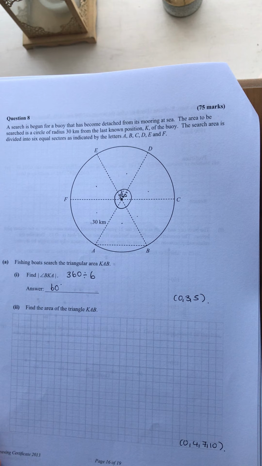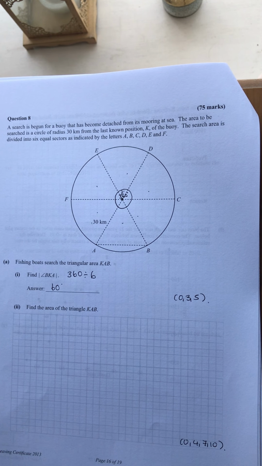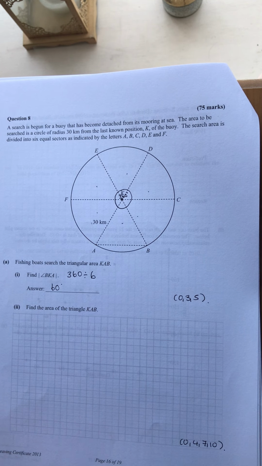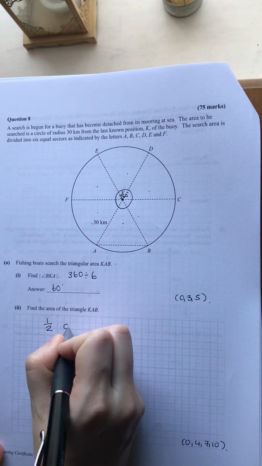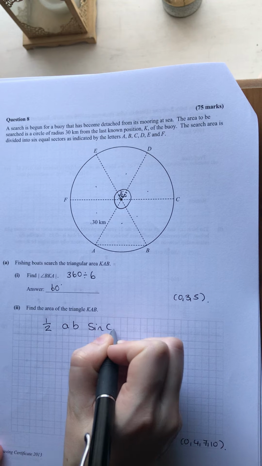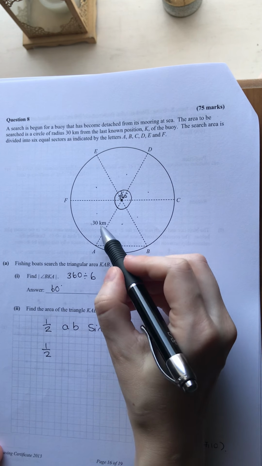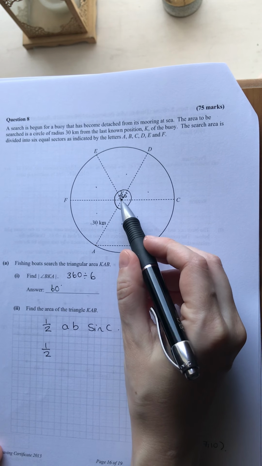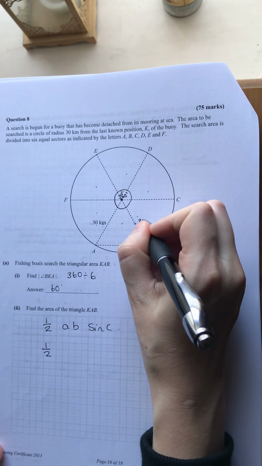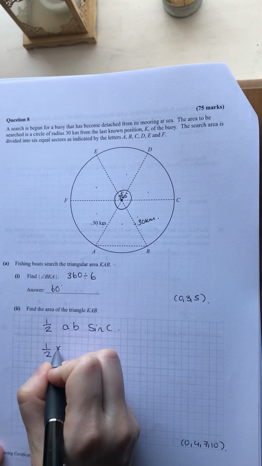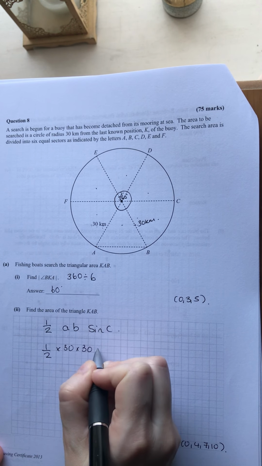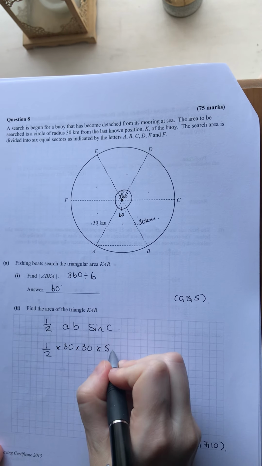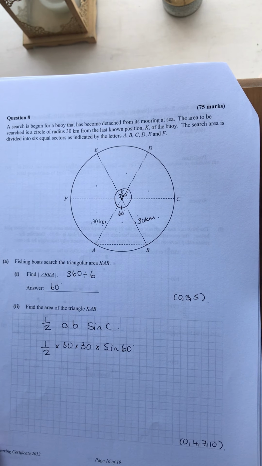Find the area of the triangle KAB. So half the base multiplied by the perpendicular height. You don't have the perpendicular height here, you don't have the base, so you're going to use the other one. So half AB sine C. So A and B are just the sides. Okay, so this is a radius of 30, so this is also 30. So half of 30 times 30 times the sin of the angle. Well, in here it's 60 degrees, so sin 60.